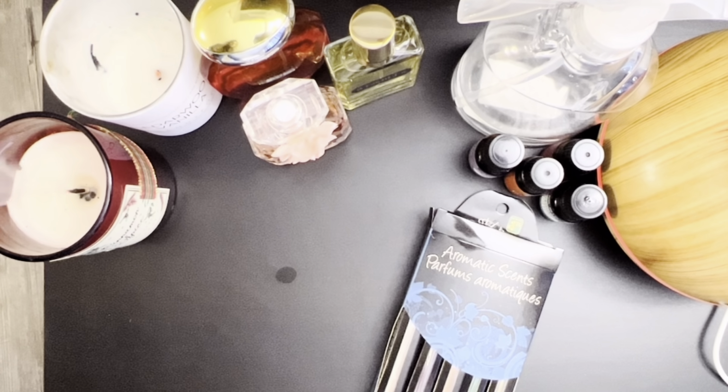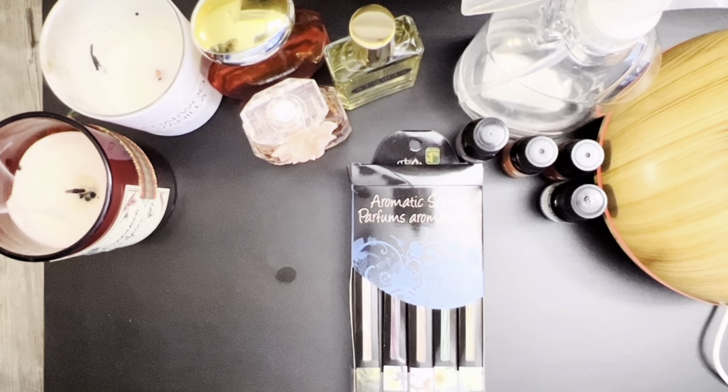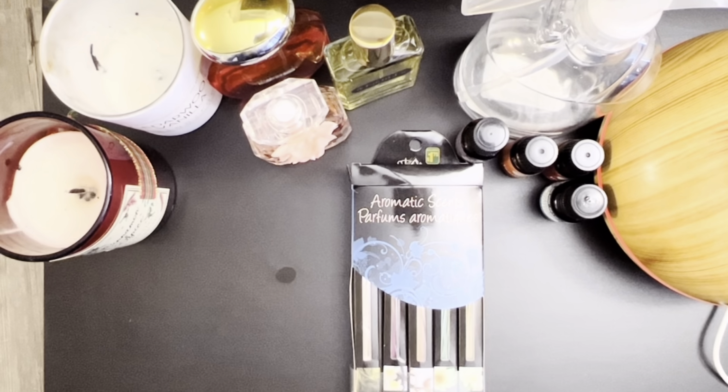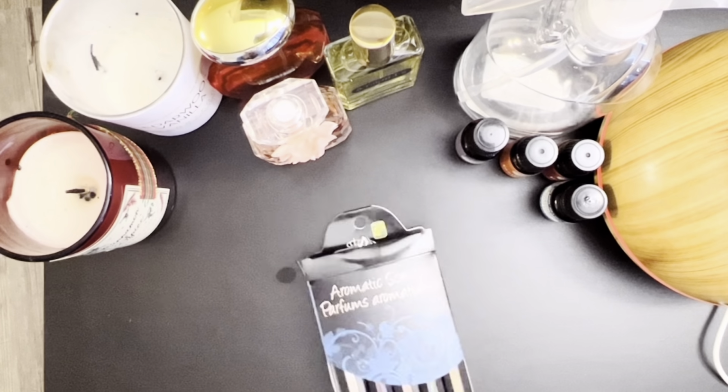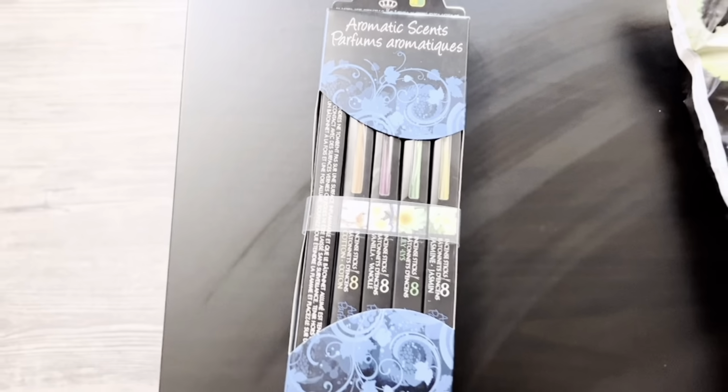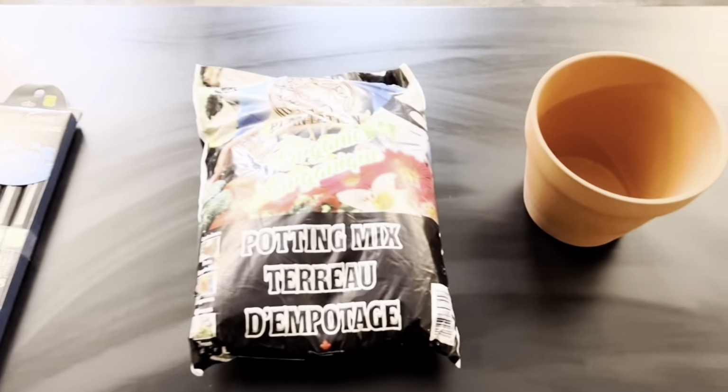If you don't have any of those things which I have mentioned before, then you can use these aromatic sticks, which also work wonderfully. Let me show you how you can use these scented aromatic sticks. You just need these sticks, soil and a pot.